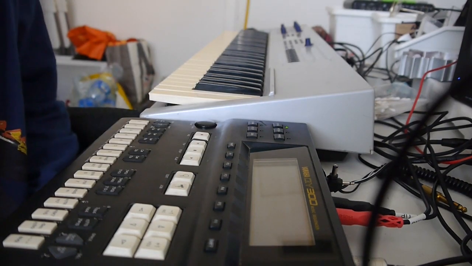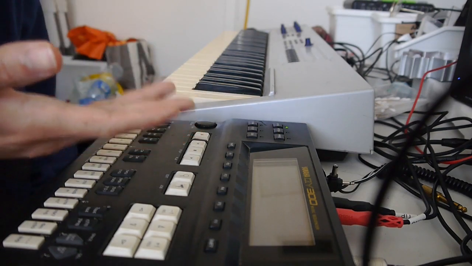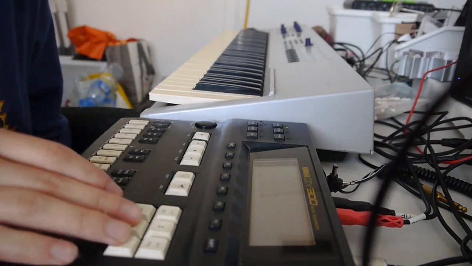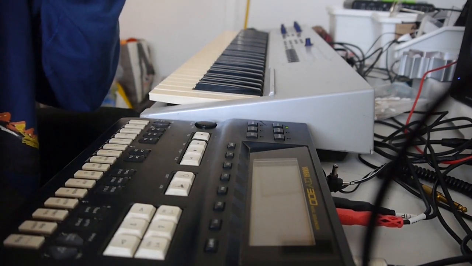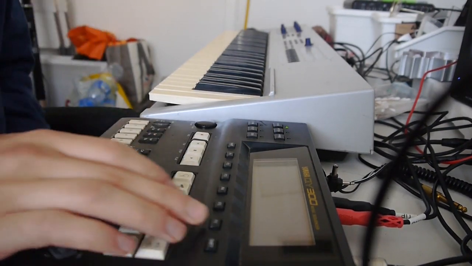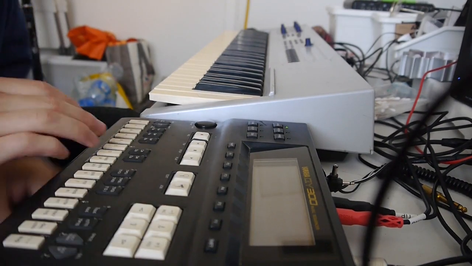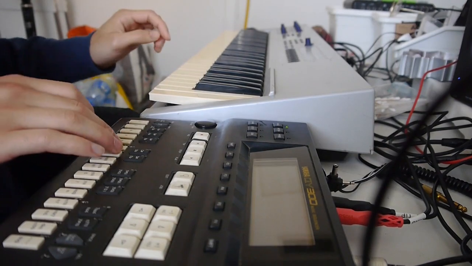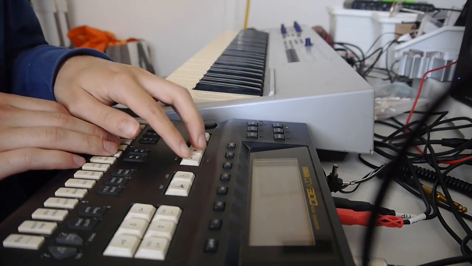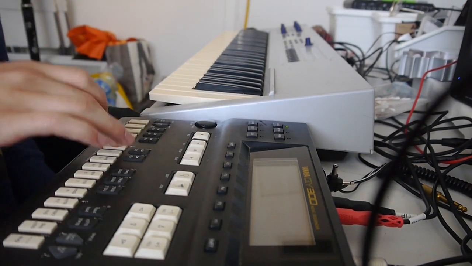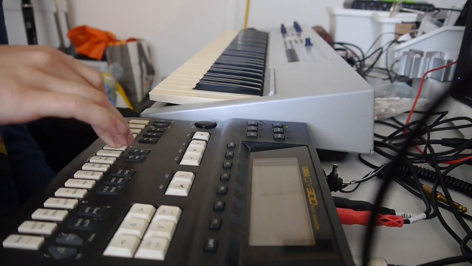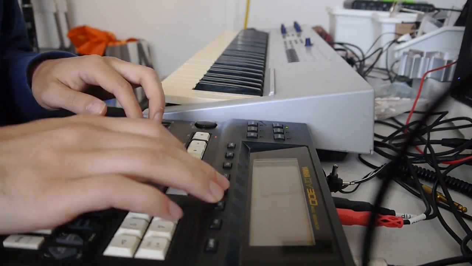Let's see if, let's say Quantize, if that'll do anything. Quantize, swing rate, okay, exit. Now. Record this in real time.